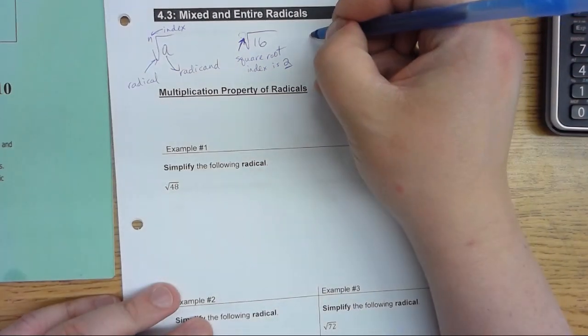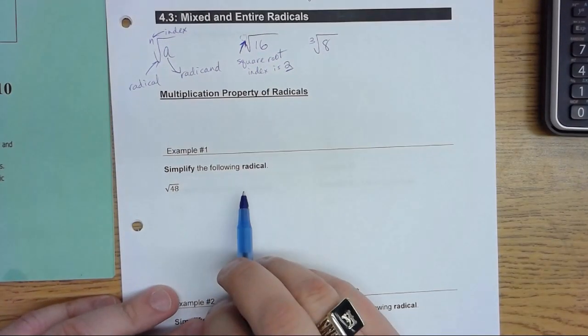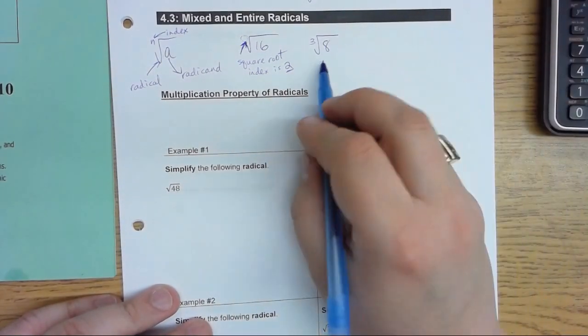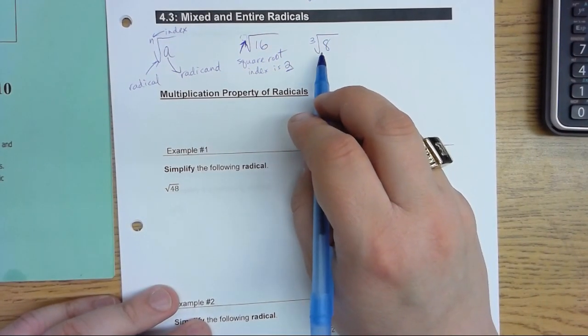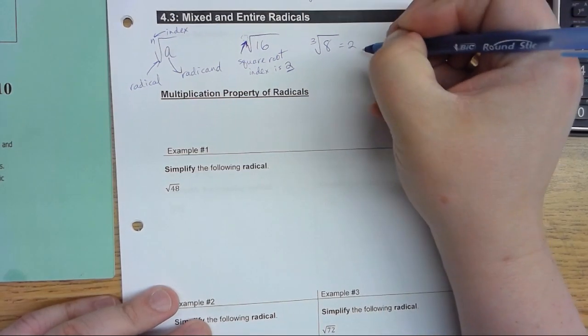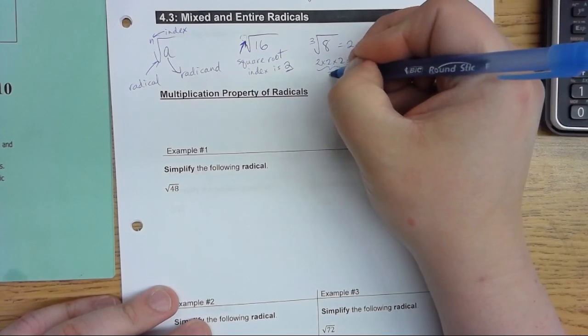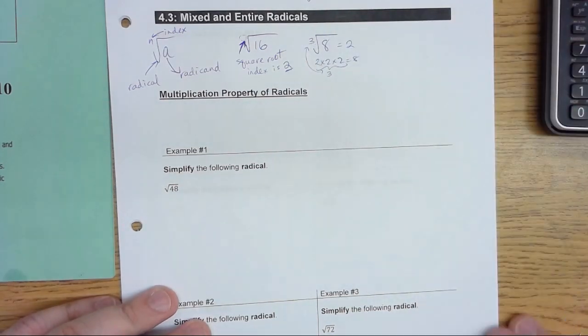But if I had something like the cube root of 8, which is a 2, well, the 3 is my index. And this asks the question, hey, what number times itself 3 times is 8? And the answer to that is 2, because 2 times 2 times 2 makes 8. Get it? There is 3 of them. And in case you've forgotten, that is how radicals work.